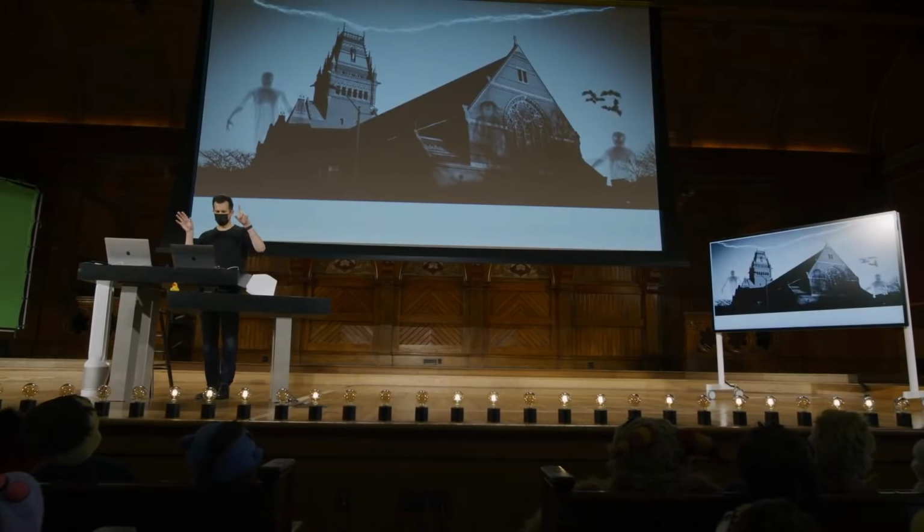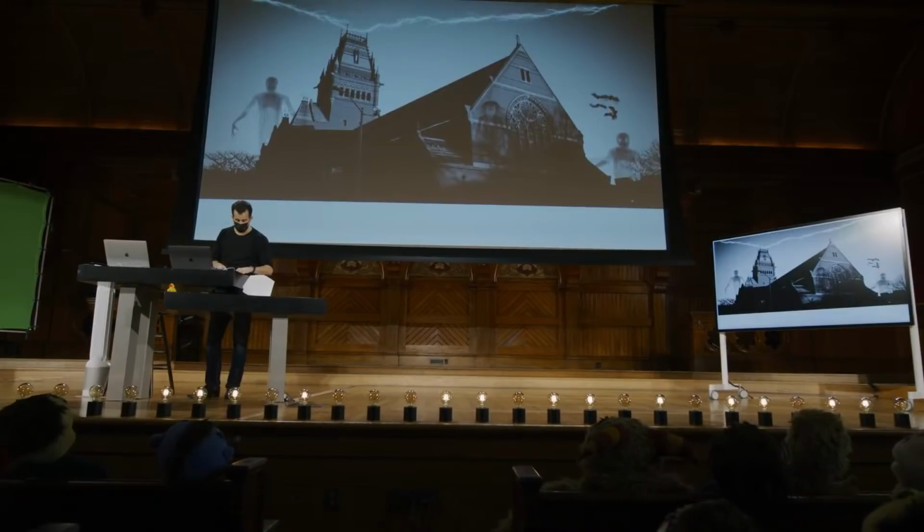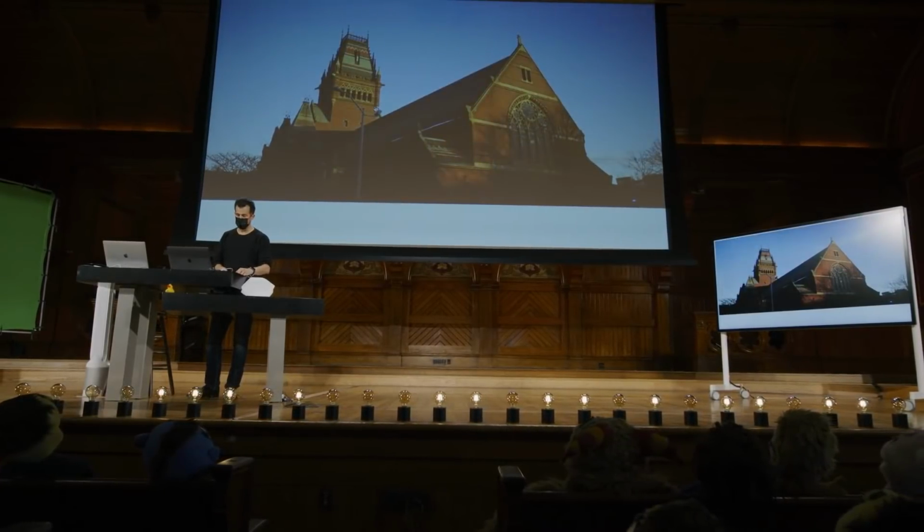Now, there's some artifacts here, like there's a white border around the top. I feel like it'd be nice to fill the screen. But again, we'll come back to a language that can allow us to do exactly that.